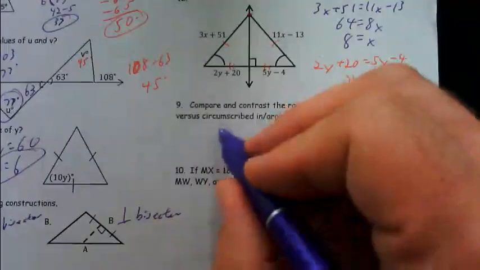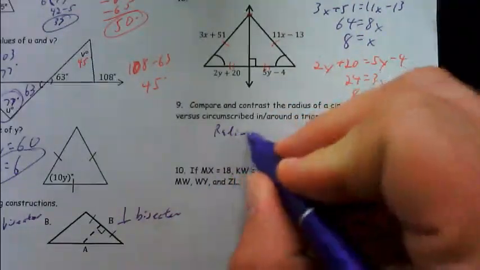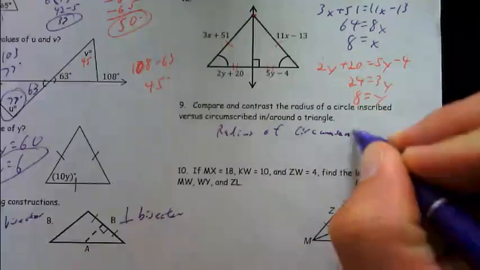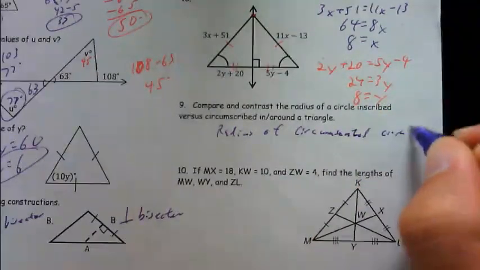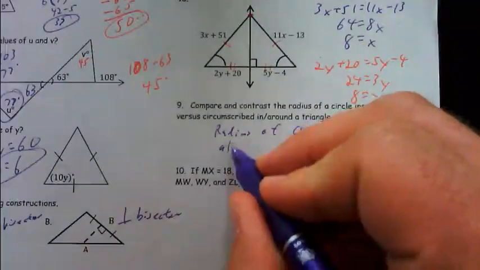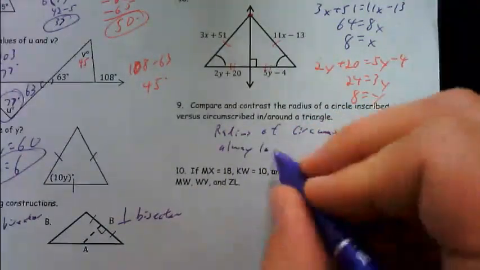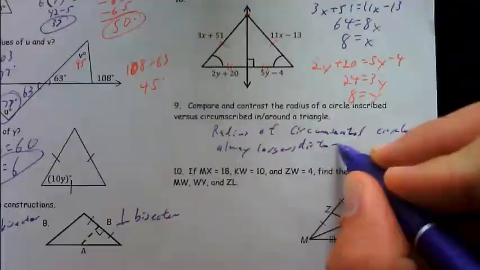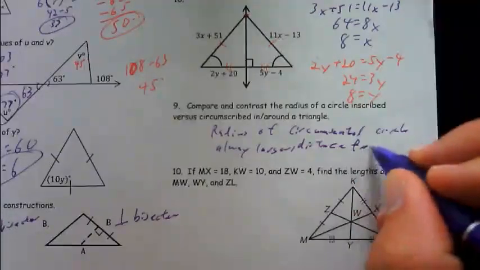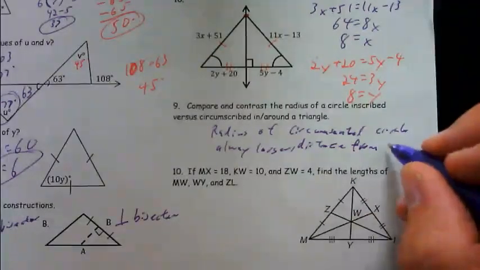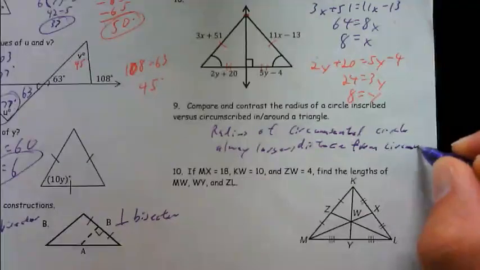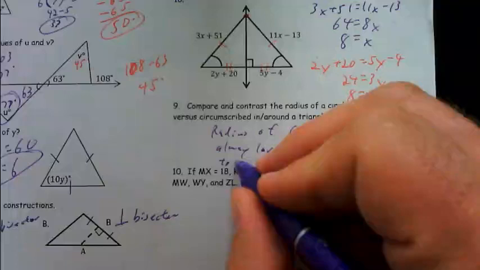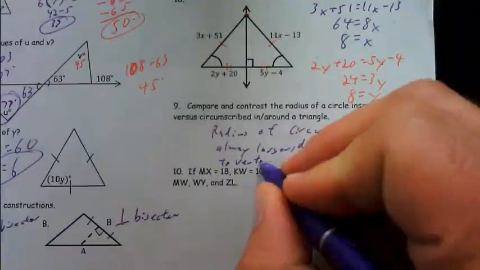So, radius of circumscribed circle always larger, distance from circumcenter to vertex.